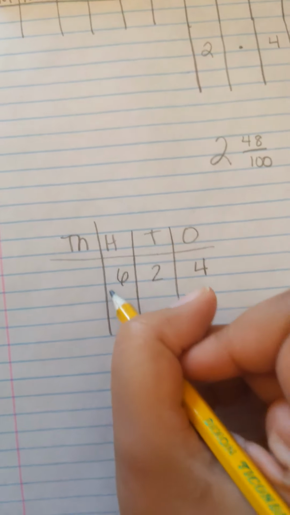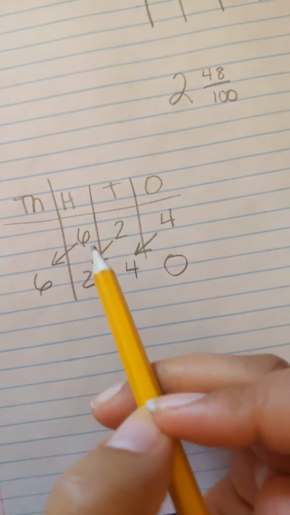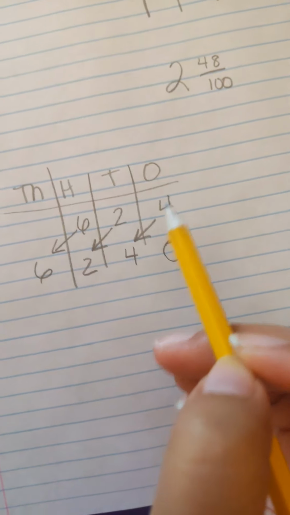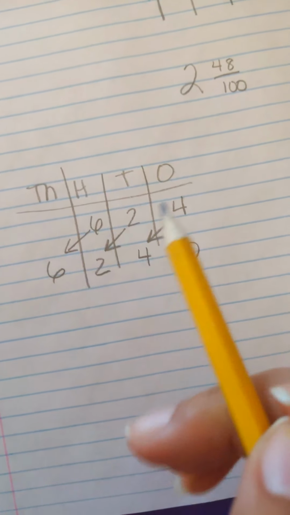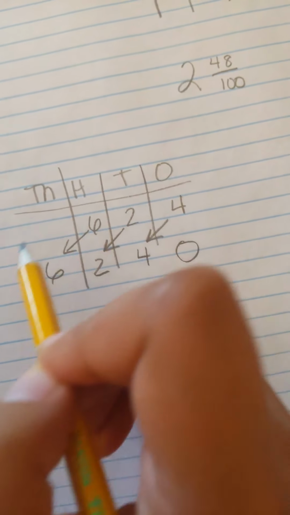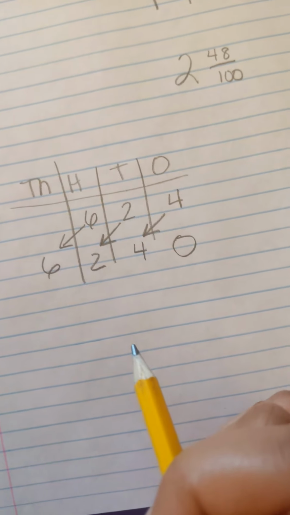Do you remember that when we multiply by 10, we slide to the right? And if there's an empty space, we have to add a 0. So 624 multiplied by 10, where we slide them all to the left, is going to give us 6,240. Do you remember doing that?